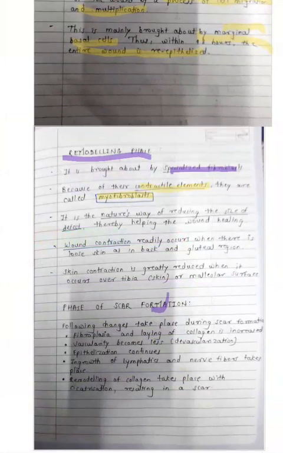It's nature's way of reducing the size of defect. So there will be phase of contraction. Wound contraction will occur in the remodeling phase. So it is nature's way of reducing the size of wound because of myofibroblast.